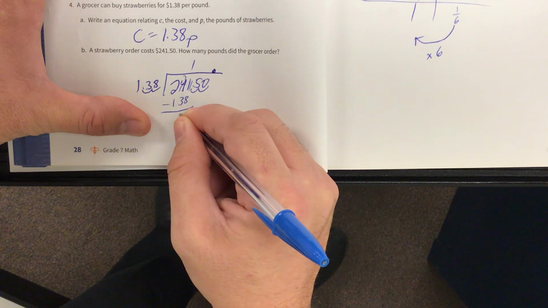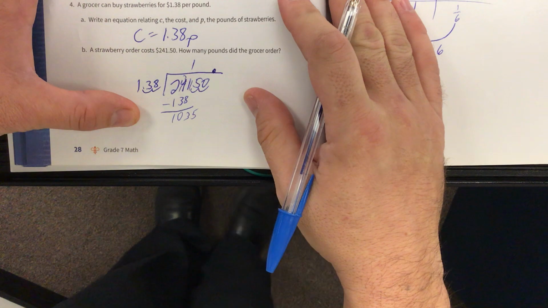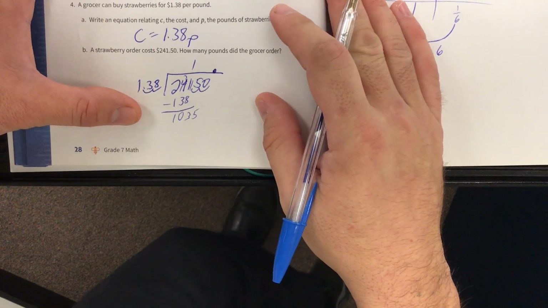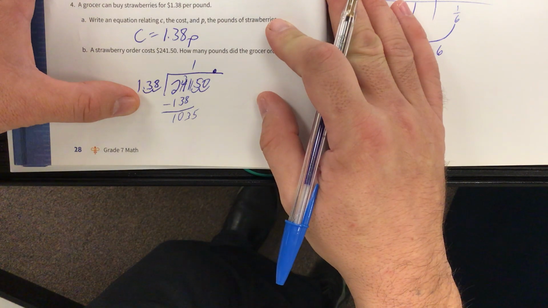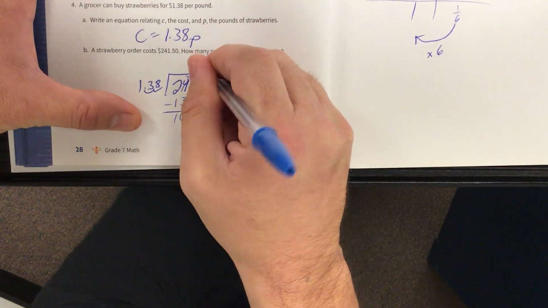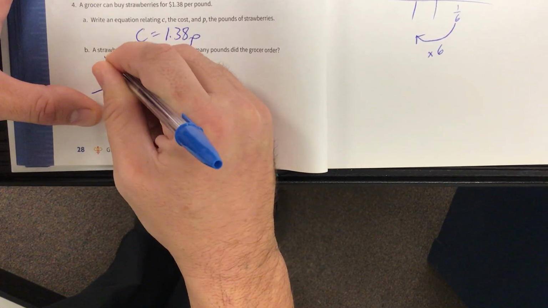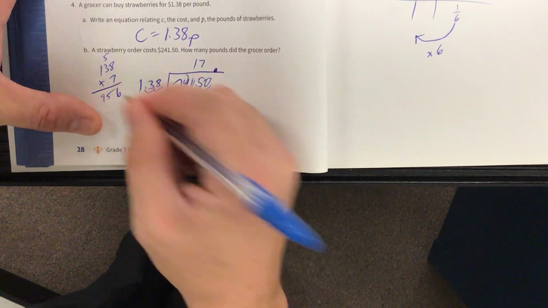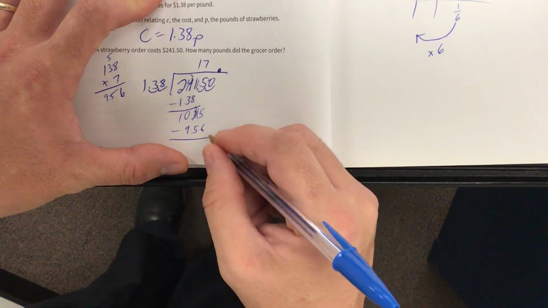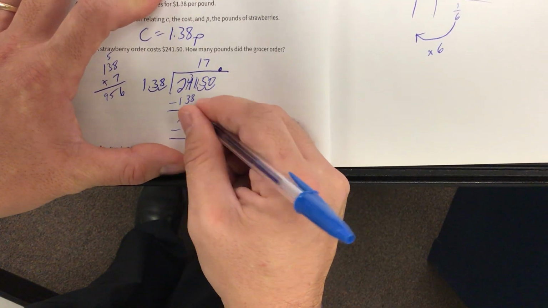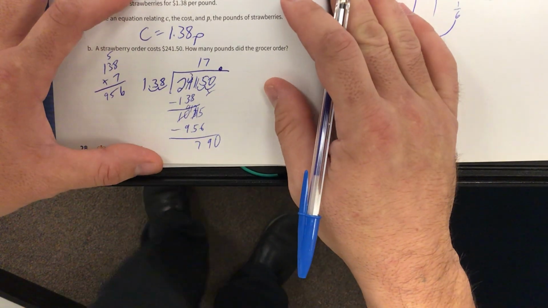Subtract it. How about 138 into 1035? Anybody got that one written down? Boston? 7. 138 times 7. 956. I'll take your word for it. Subtract it. 9 and 790. Yep.